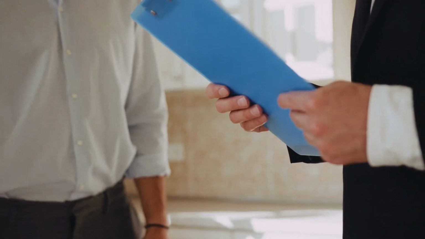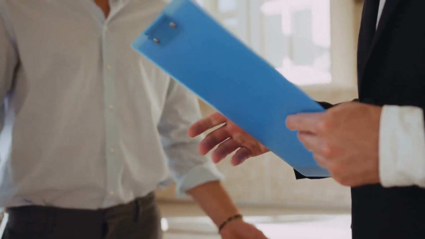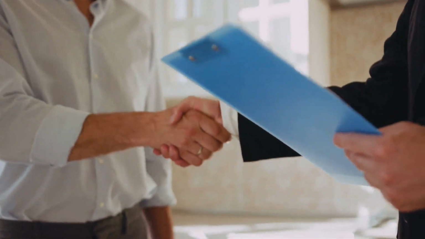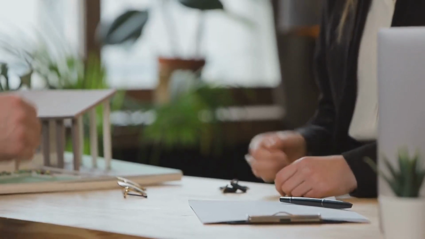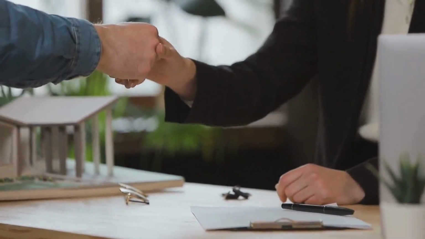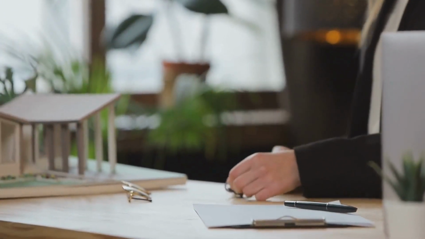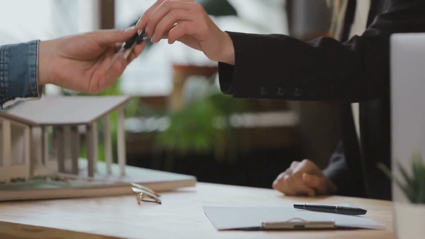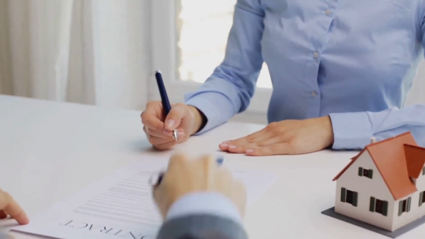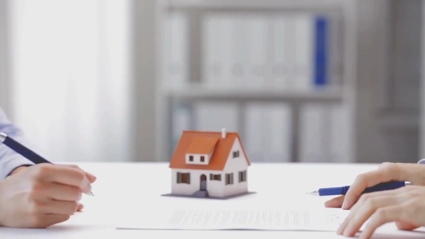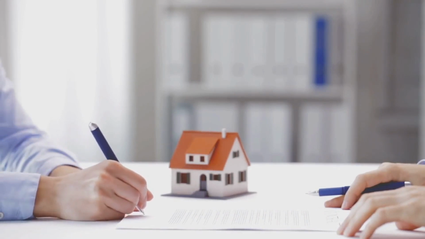Once you've found a property and a seller who's interested, you'll move on to the second step, negotiating the terms of the contract. This includes agreeing on the price, the down payment, the interest rate, the length of the contract, and the monthly payments. It's crucial to ensure that these terms are fair and manageable for both parties. Engage in open and honest conversations with the seller to arrive at an agreement that works for both of you.